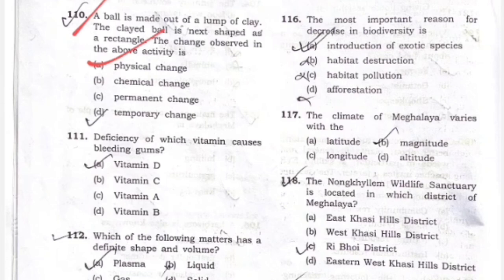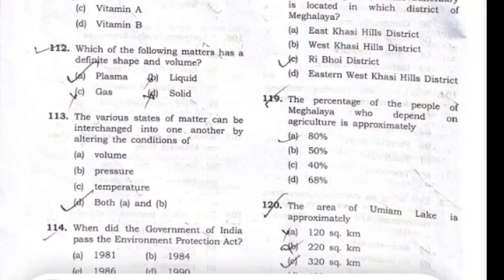Next question: deficiency of which vitamin causes bleeding gums? So here B is the correct answer, vitamin C. Next question: which of the following matter has a definite shape and volume? So here D is the correct answer, solid. Next question: the various states of matter can be interchanged into one another by altering the condition of both A and B, both volume and pressure.